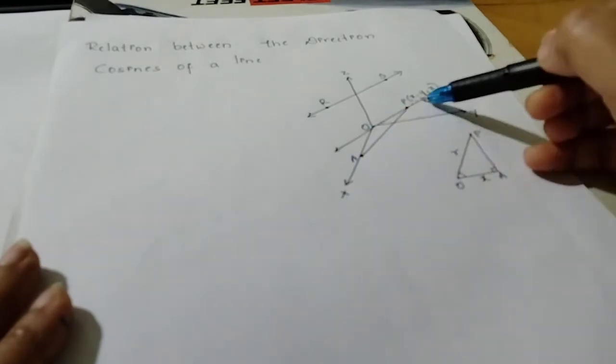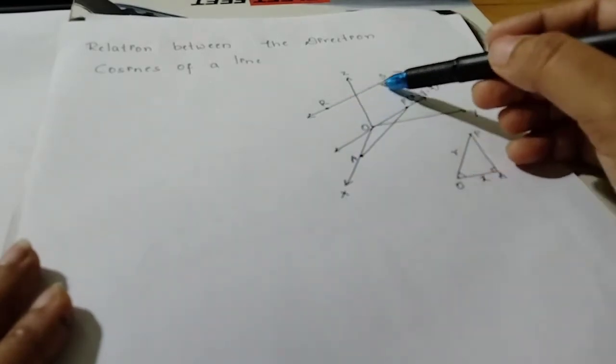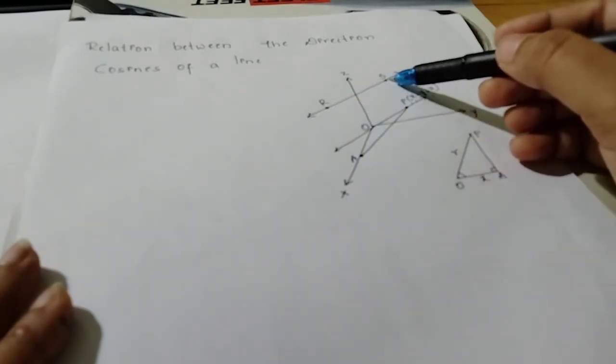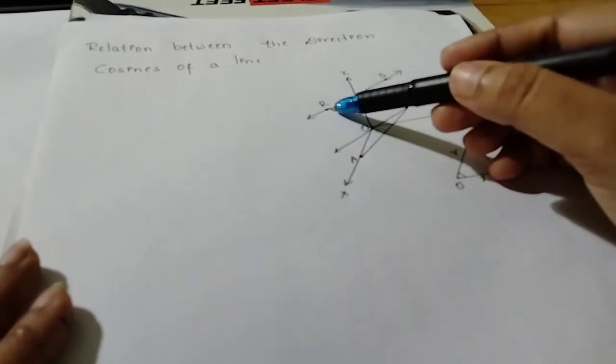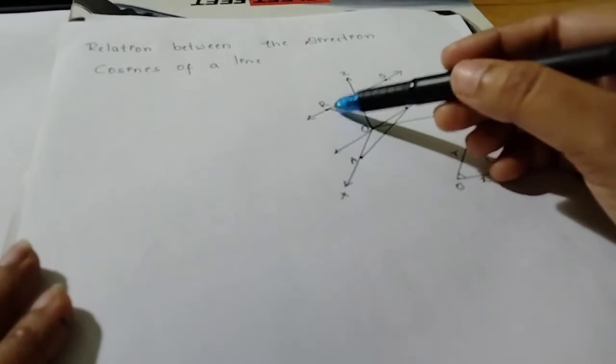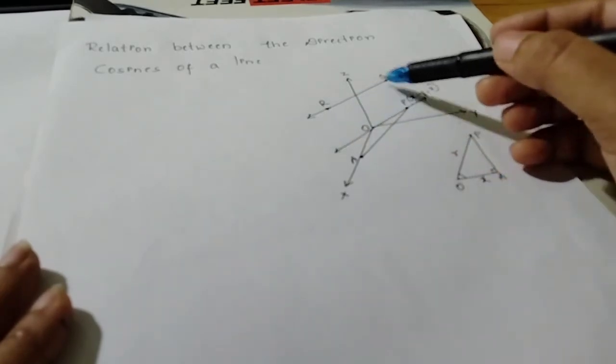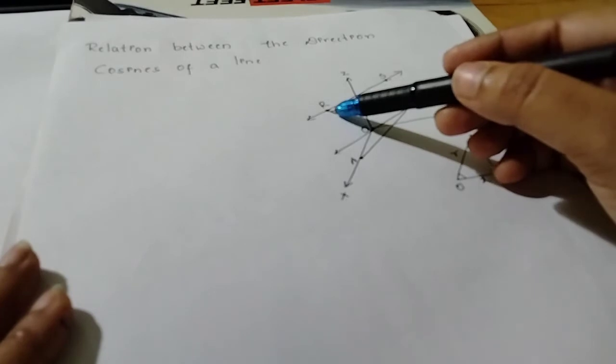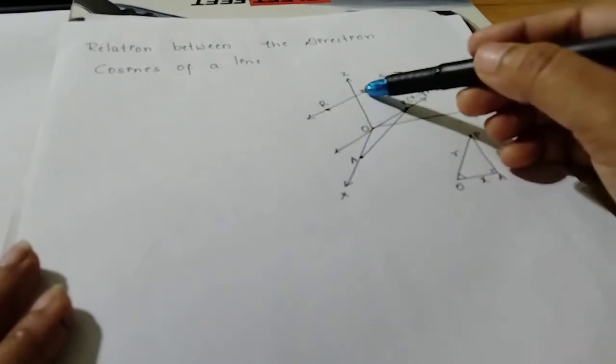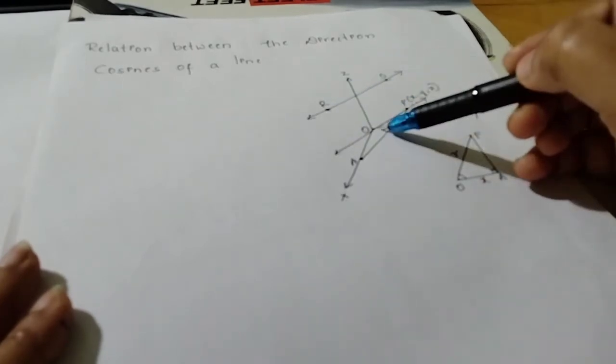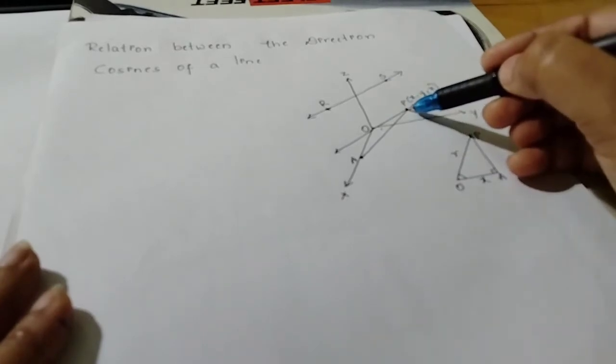Parallel to this OP, I have drawn one line, that is RS. You have to consider this line RS with the direction cosines l, m, n. So RS is a line which is having the direction cosines l, m, n and it is parallel to this line.